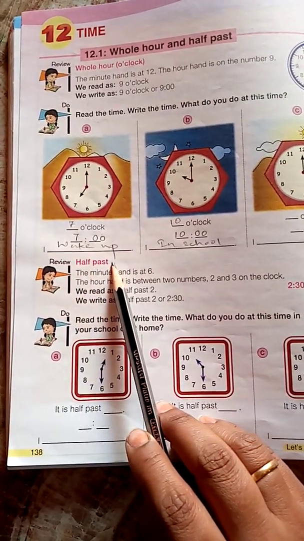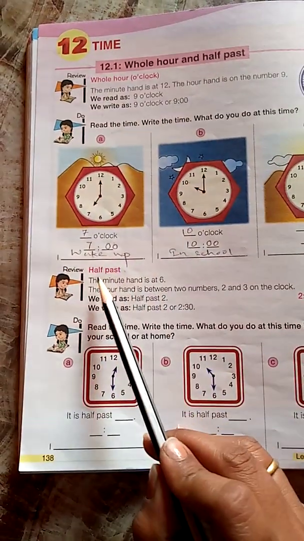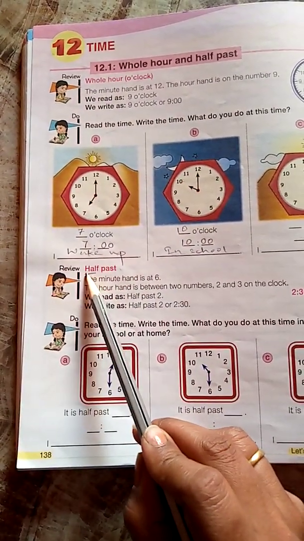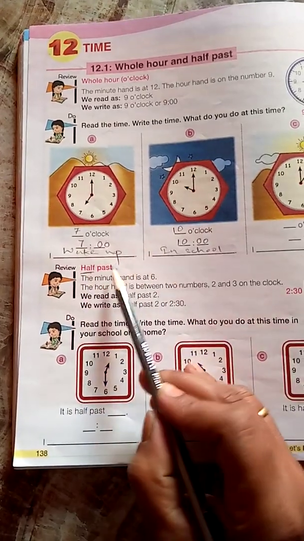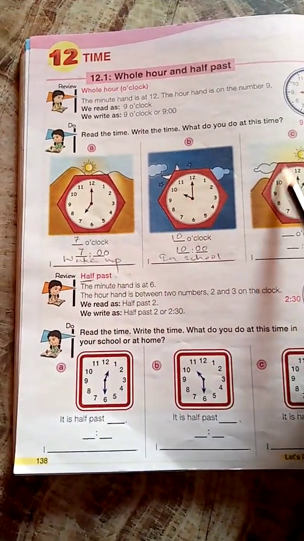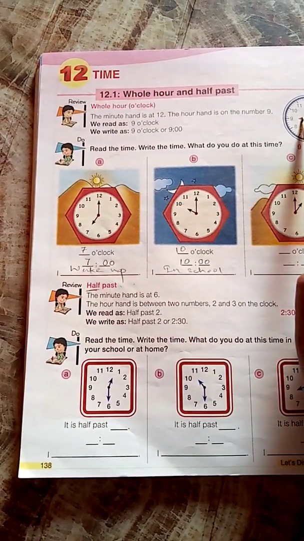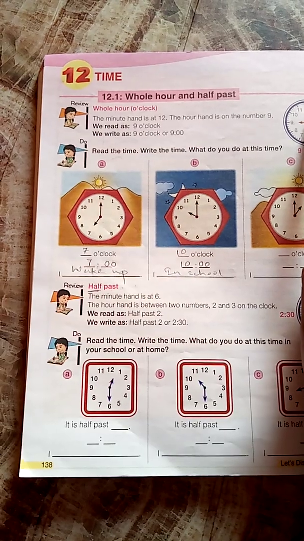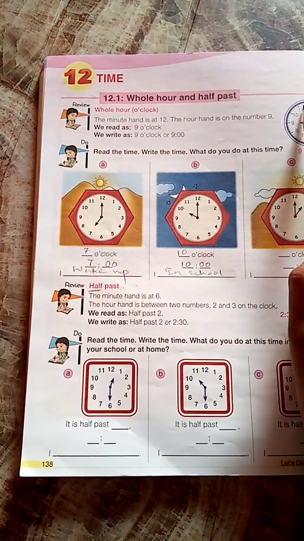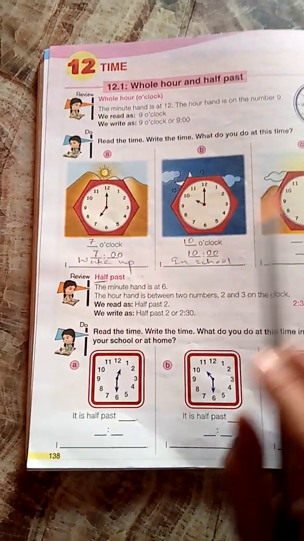Half past. Half past is what, children? The name itself tells half of the hour. Okay, children, half past is nothing but half hour of whatever the hour is here. For example, for 9 o'clock, the whole clock, it will be half of 9. Okay, see now how I'll tell you.